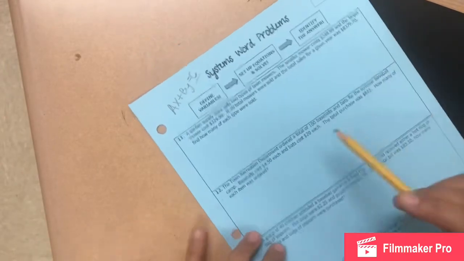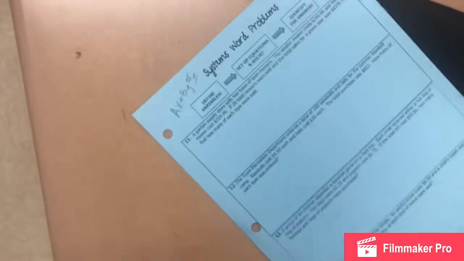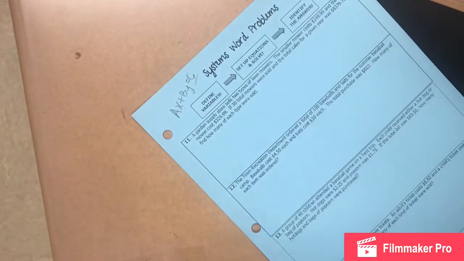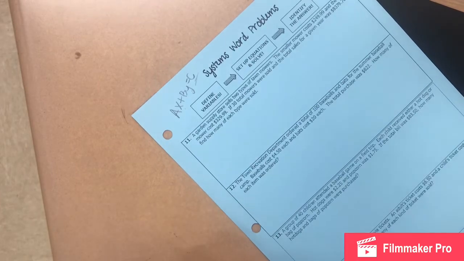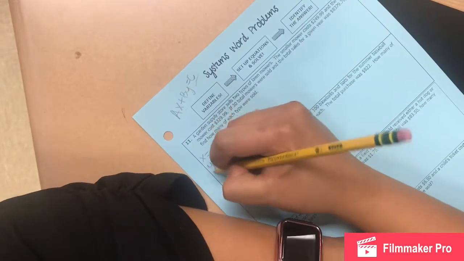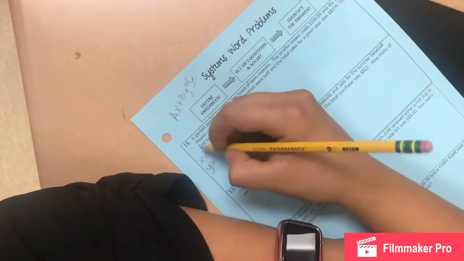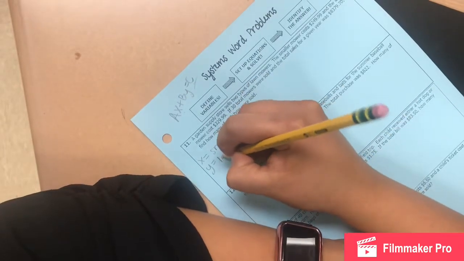Number 11, our garden supply store sells two types of lawnmowers. The smaller lawnmower costs $249.99 and the larger mower costs $329.99. If 30 total mowers were sold and the total sales for a given year was $8,379.70, how much of each type were sold? So first, we want to identify x and y. X is going to represent the smaller lawnmower and y is going to represent the larger.